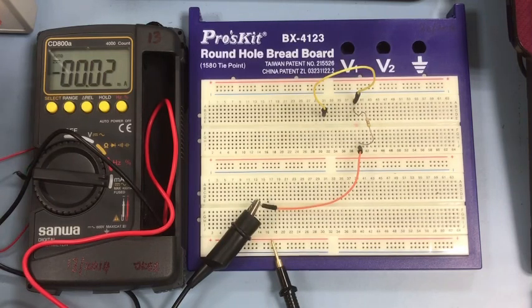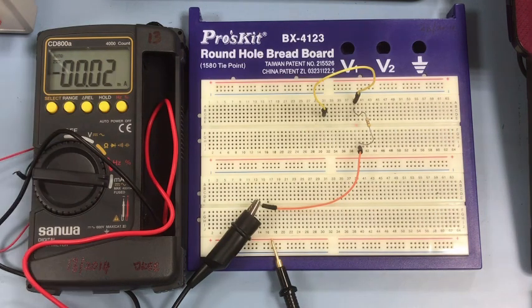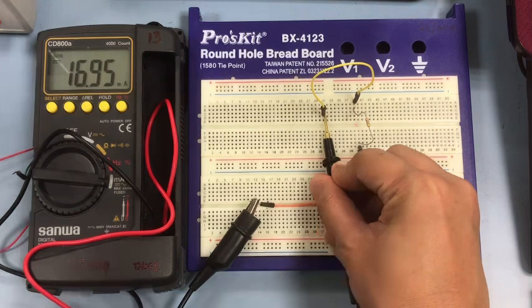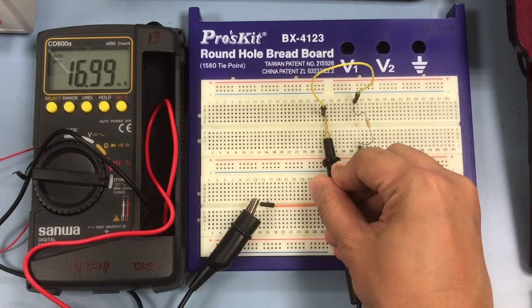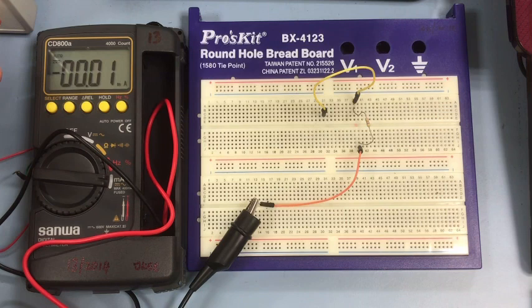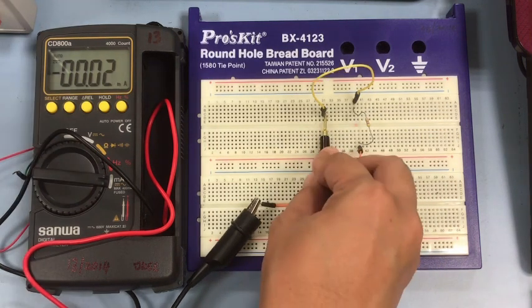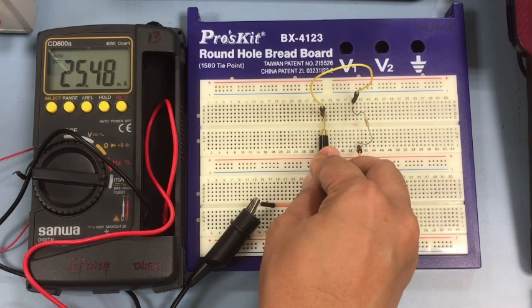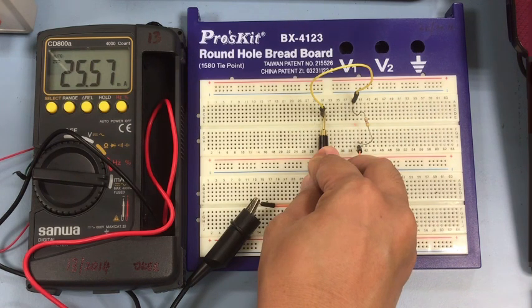Now we go to 8 volt. So 8 volt is 17.00. Go to 12. Is 25.60.